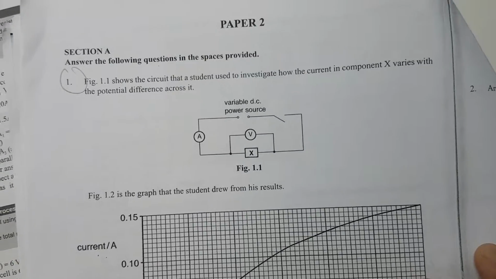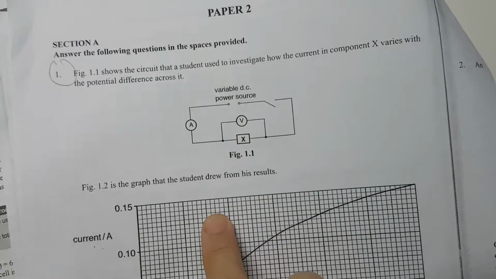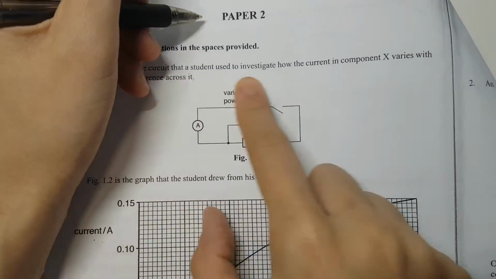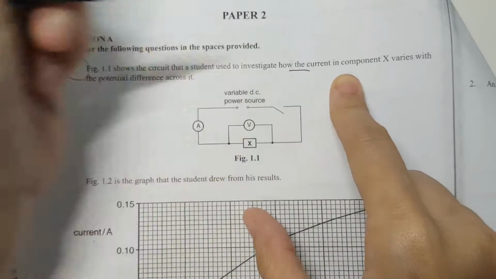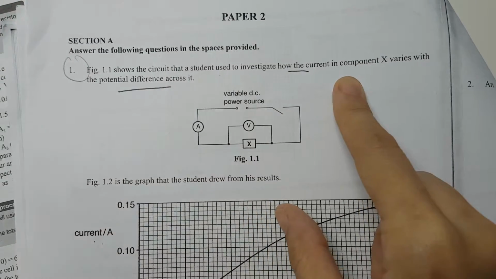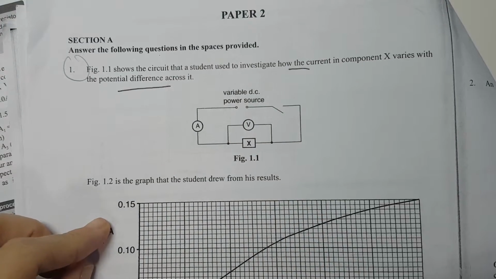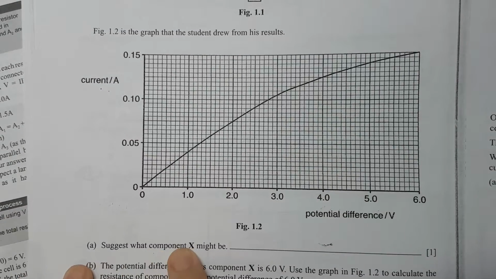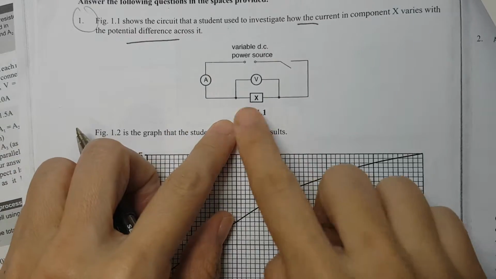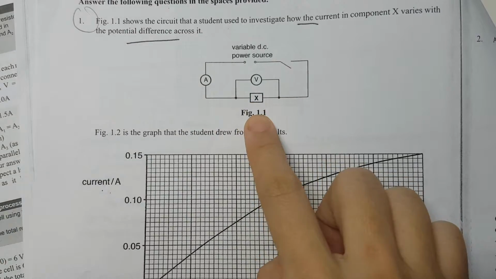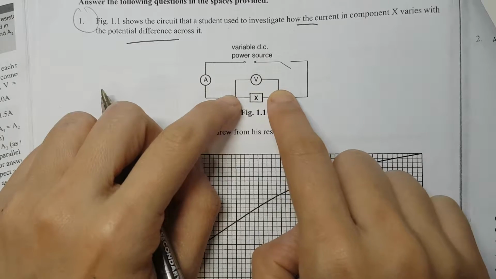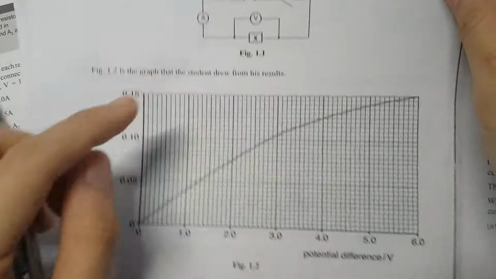Okay, let's look at another selected question. Section A, question 1. Figure 1.1 shows the circuit of a student to investigate how the current varies with the potential difference across X. And this is the results. Suggest what component X might be. Now, what might component X be? This is a voltmeter measuring across X.